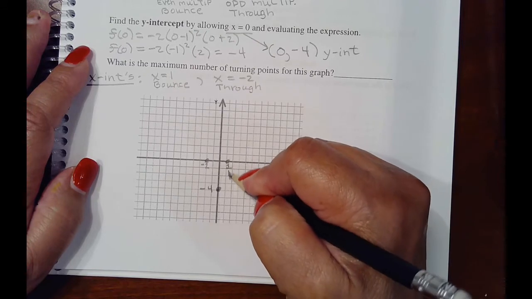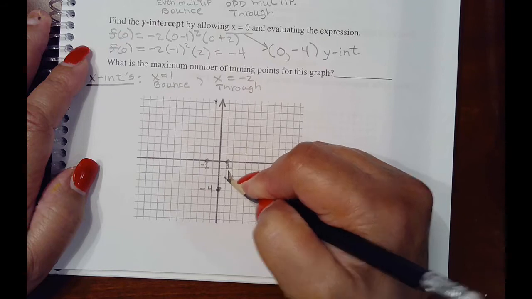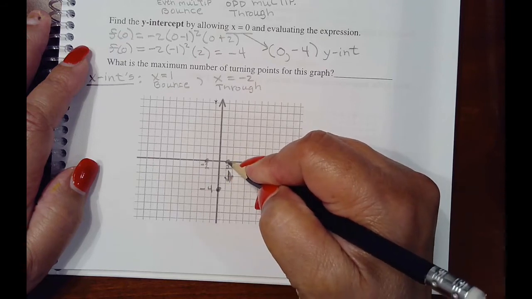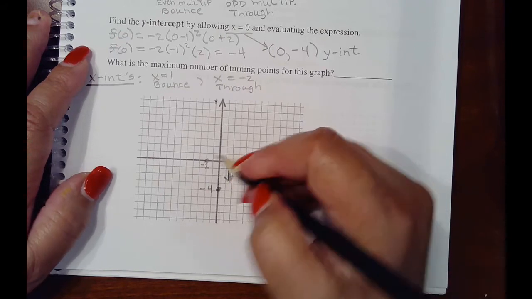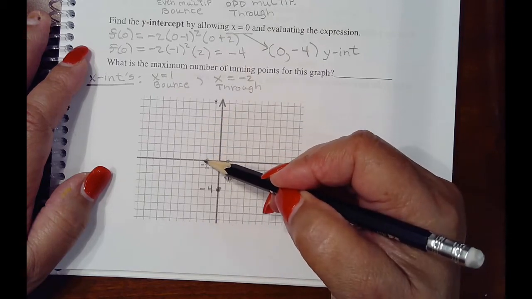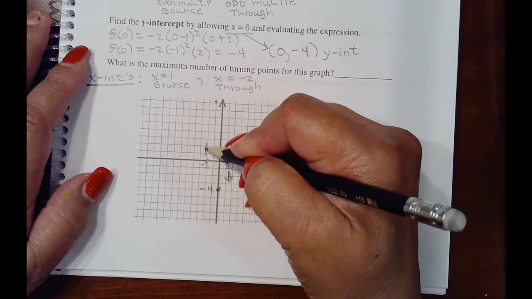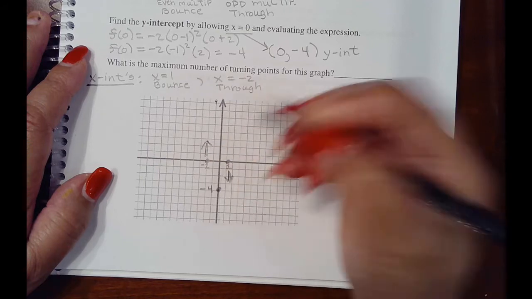You're going down on that end. So just paste the end right there, and we're going to come up to this point and do whatever we're going to do there. And then on this end, your leftmost end, you're going to be rising. So put the end above it so that you can rise.